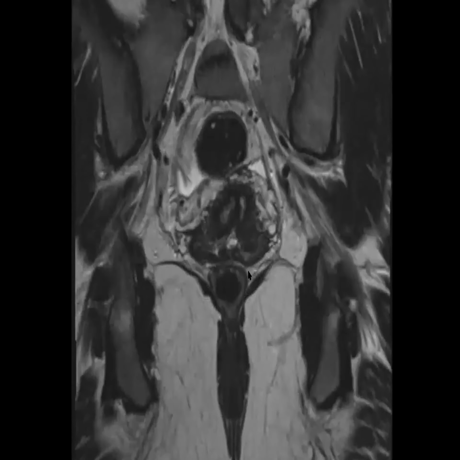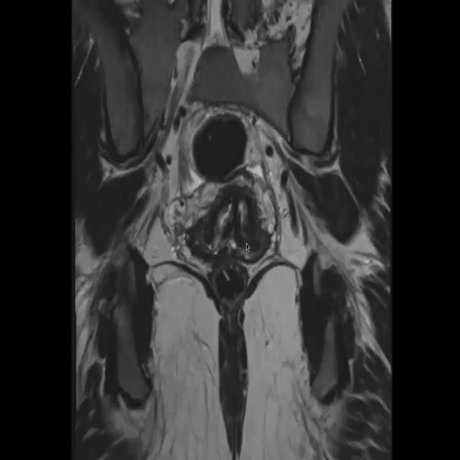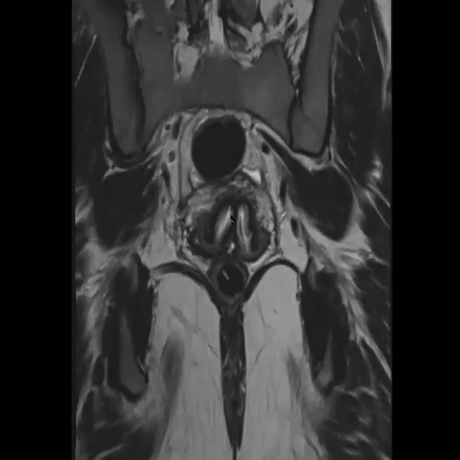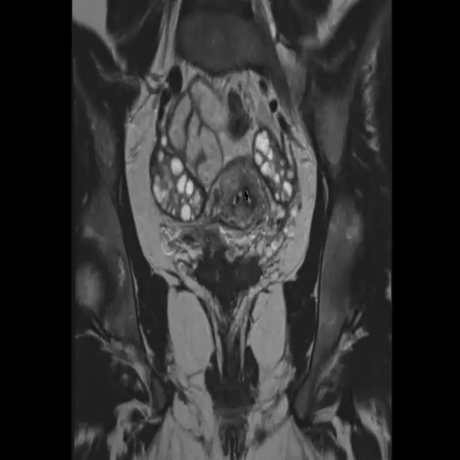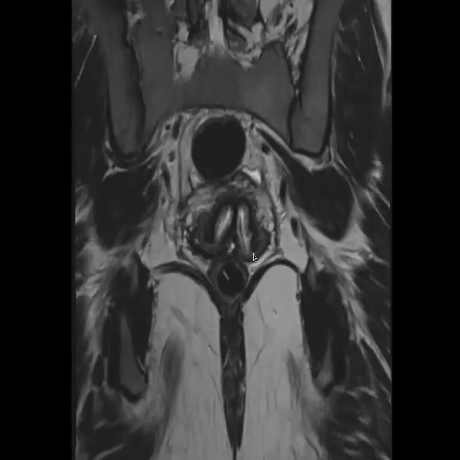But I actually don't even know what this is truly called, because below you can see that there are two cervices that are completely separate and there were actually two vaginas. So it's kind of in the spectrum of didelphys, but somehow up here they're fused. So it's fused up but not on the bottom. So it's kind of a combination.